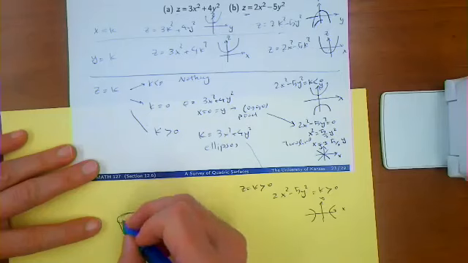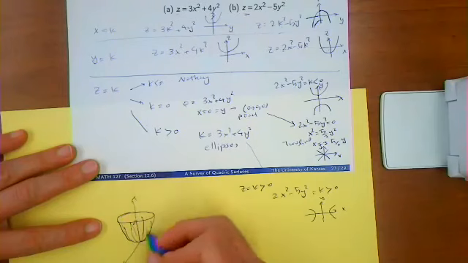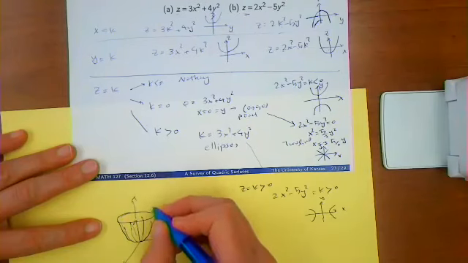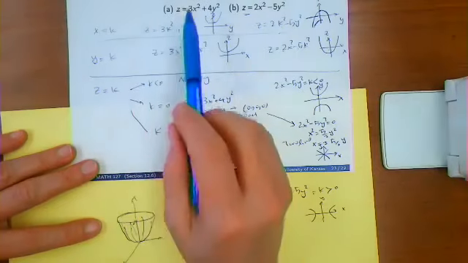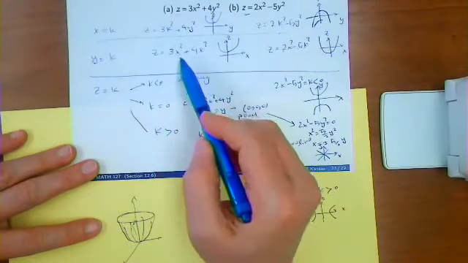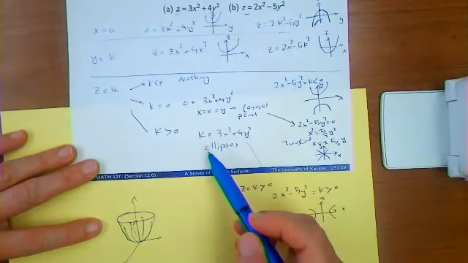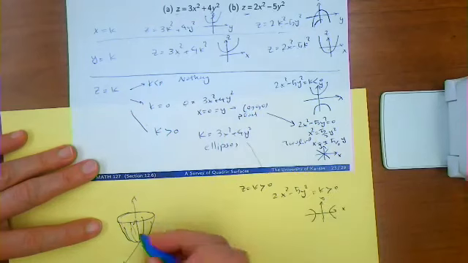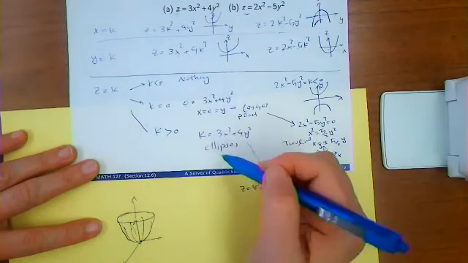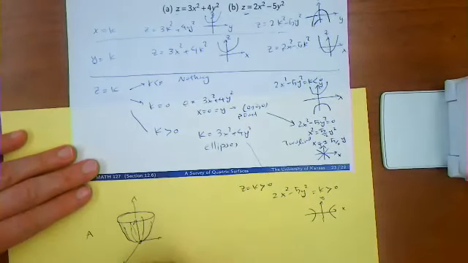And of course, it goes to infinity, but I'm just drawing one cross section. Going with the shapes that I got, I got two parabolas, and I got a point here, and I got ellipses. So what you're expecting is an elliptic paraboloid.